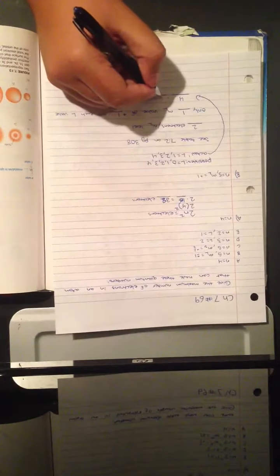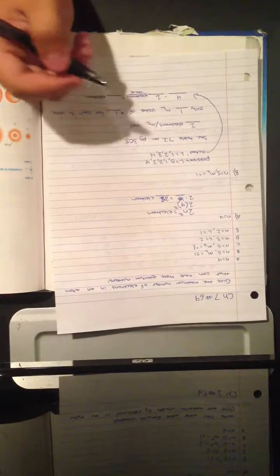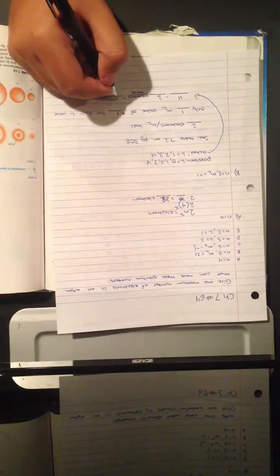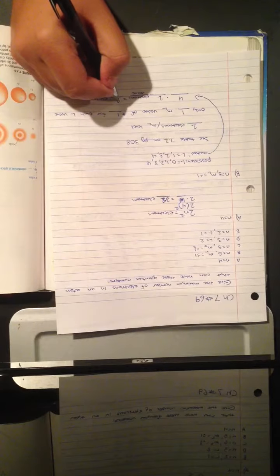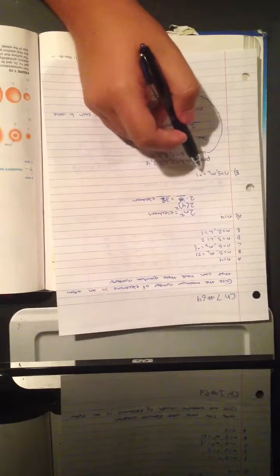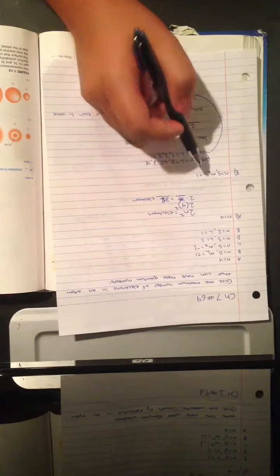You're going to do 2 electrons per value, because that's the maximum that you can have, and there's going to be 8 electrons when n is equal to 5 and m sub l is equal to plus 1.